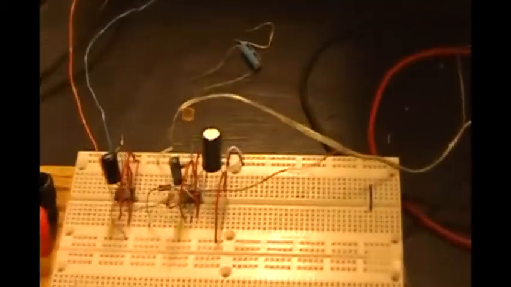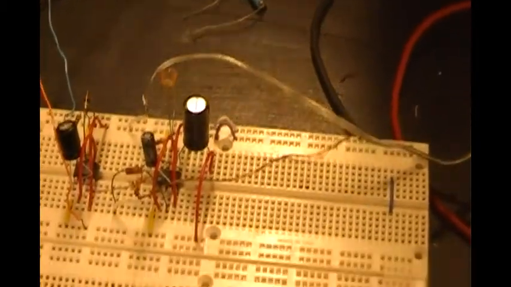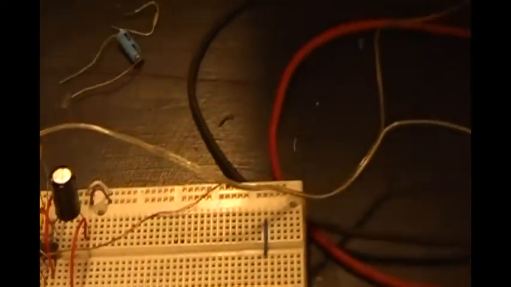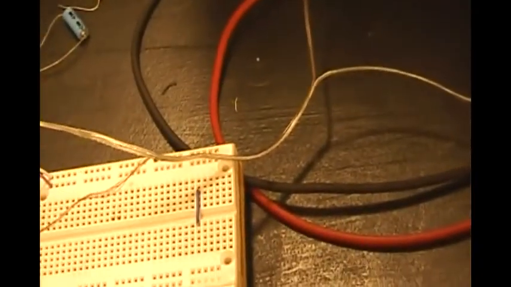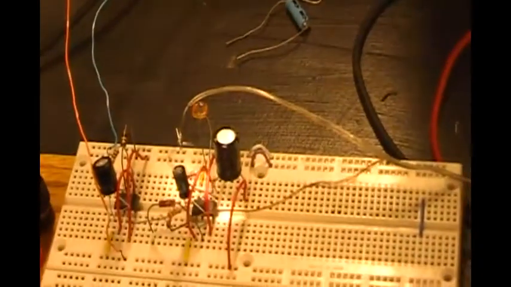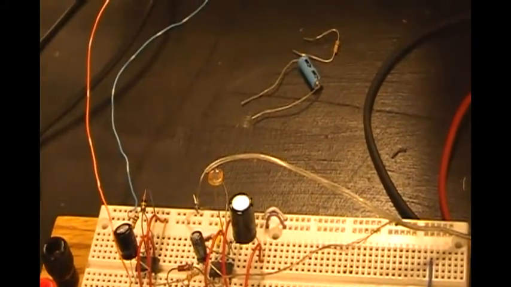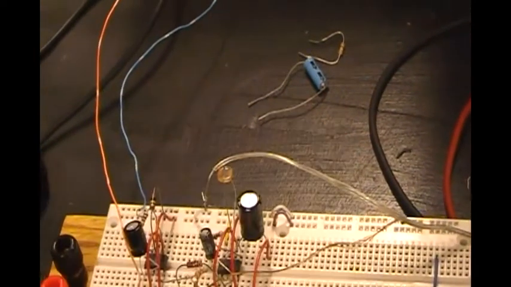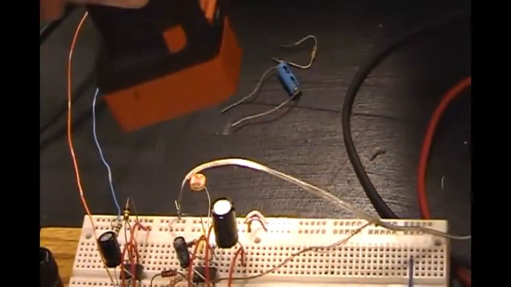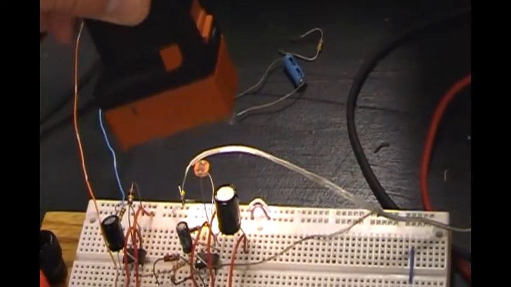So here's the tune that we made up for Project 1. And we can be our own personal DJ with a flashlight. Pretty sweet.